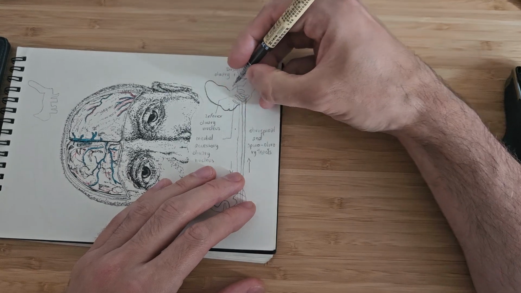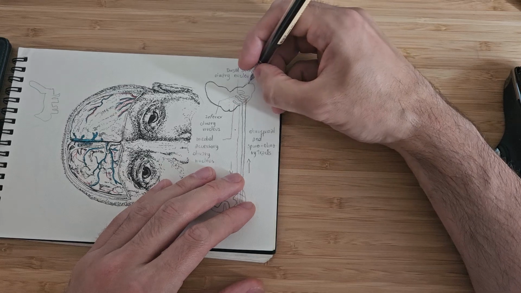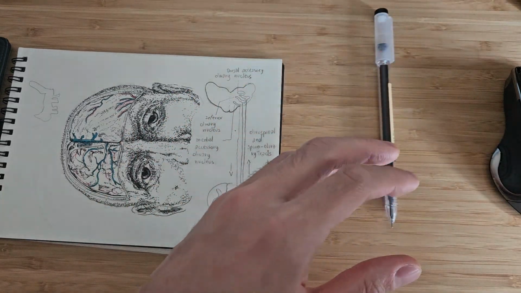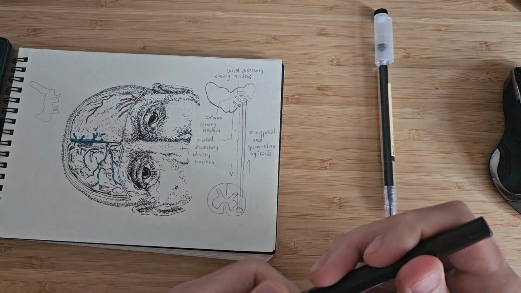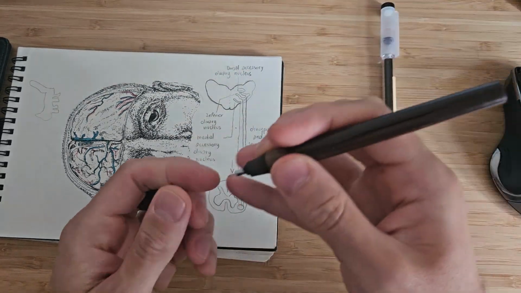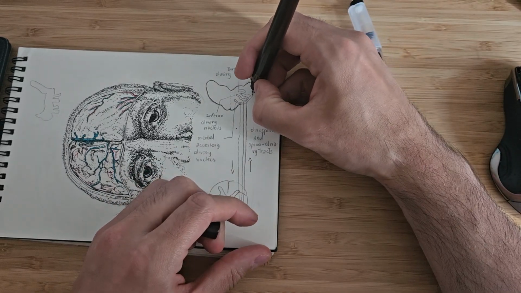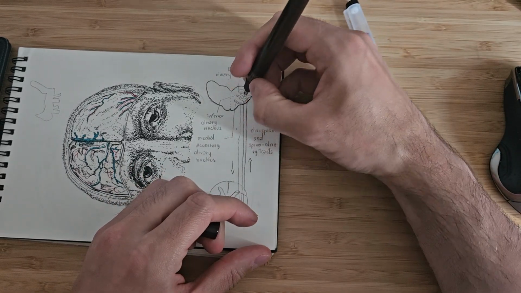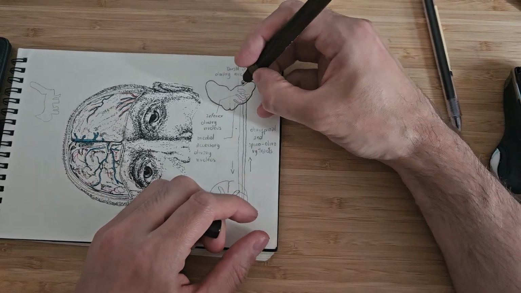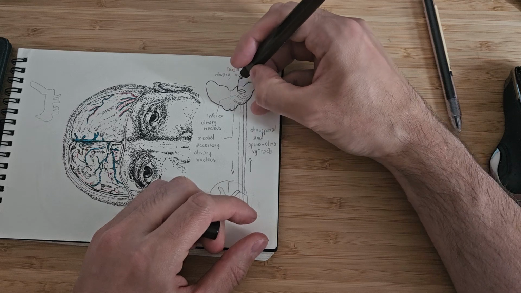I'm probably going to start talking about the dorsal accessory olivary nucleus.